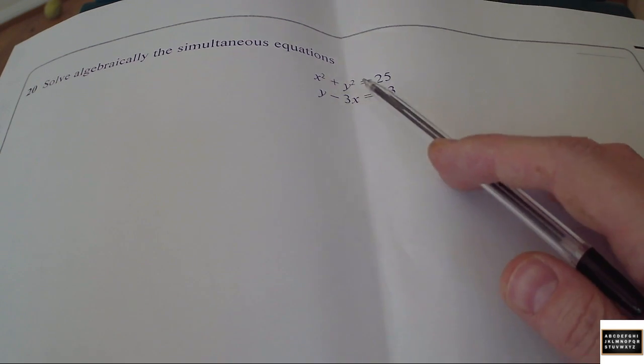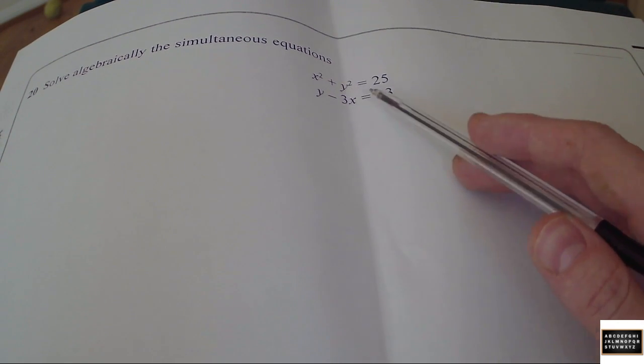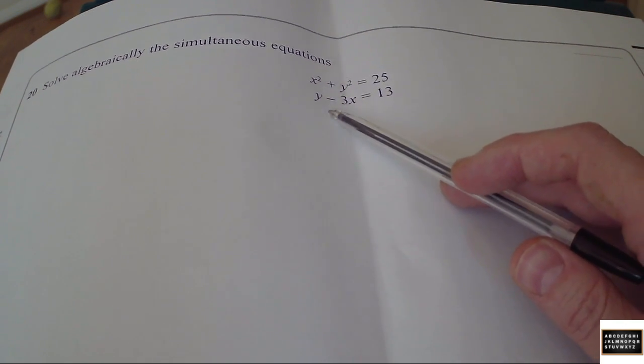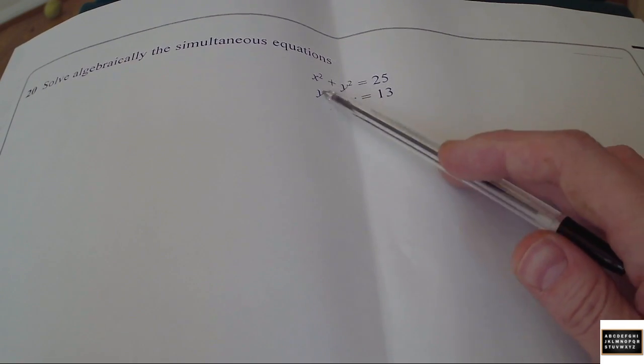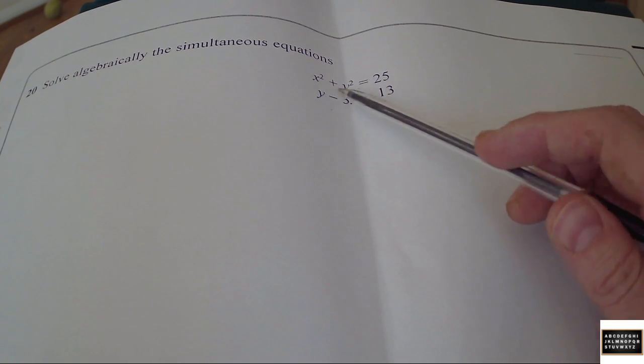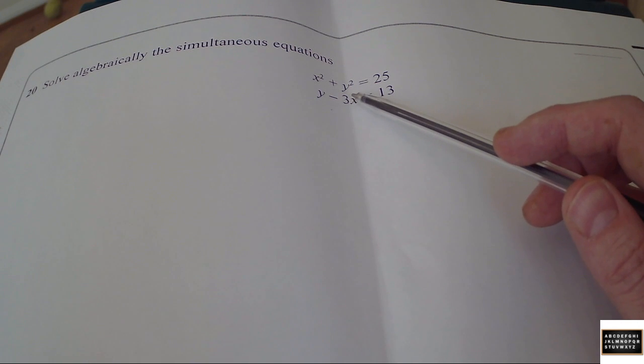Right, without further ado, let's have a look at question 20 from paper 1, June 2017. That's the non-calculator paper. And so you can see here, this is a simultaneous equation problem. And you've got to spot, first of all, that it's non-linear. So we've got some square terms here, and so that's a non-linear simultaneous equation system.